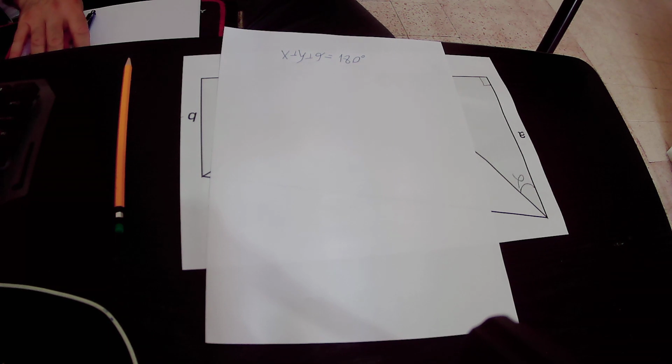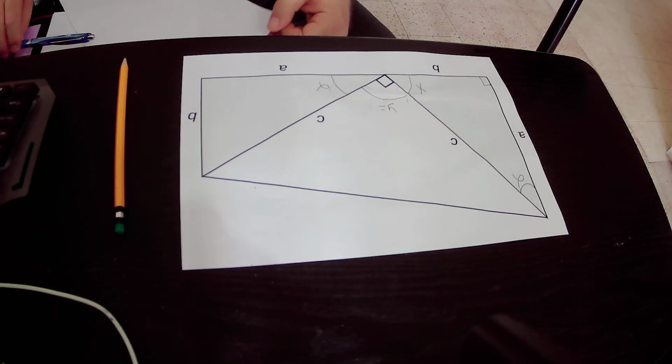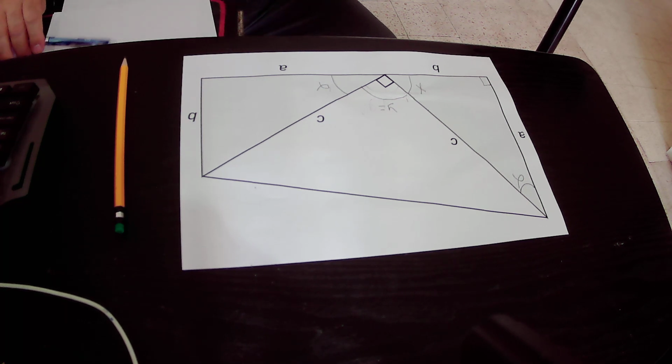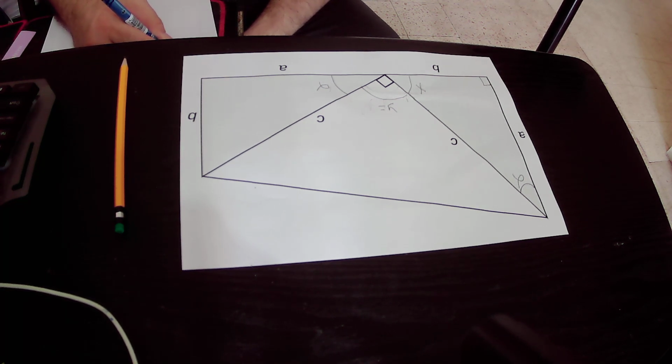The sum of the angles in the upper side of a straight line equals 180 degrees. But we know that x equals 90 degrees minus alpha, so we can substitute x by 90 degrees minus alpha.